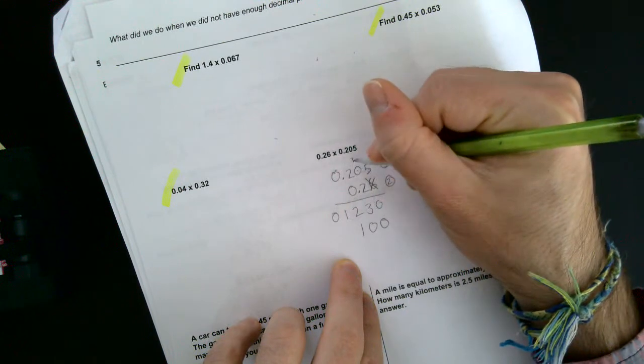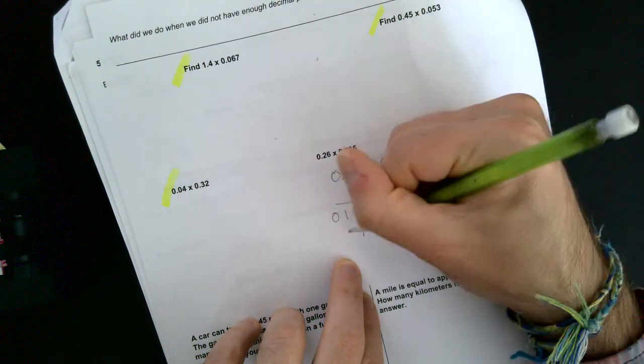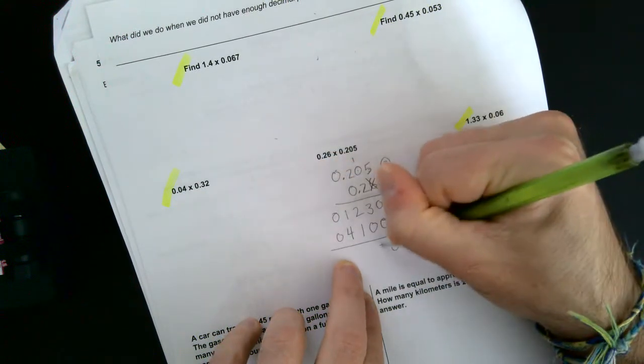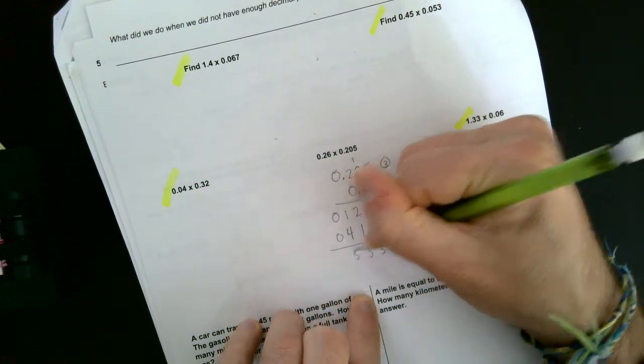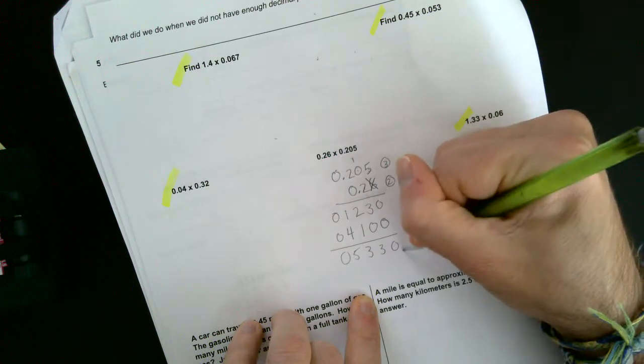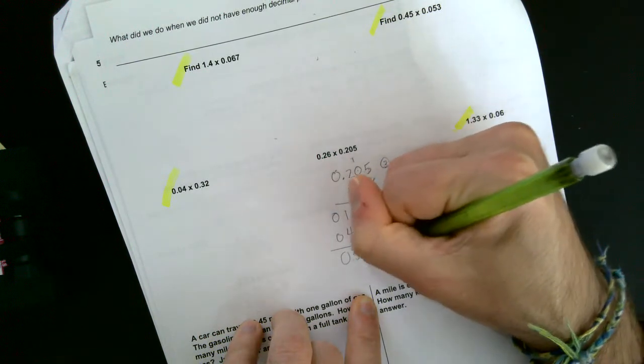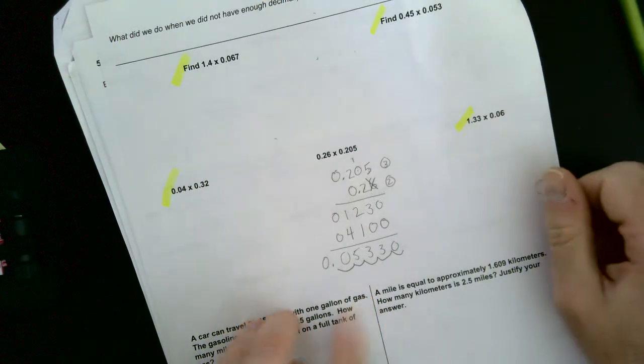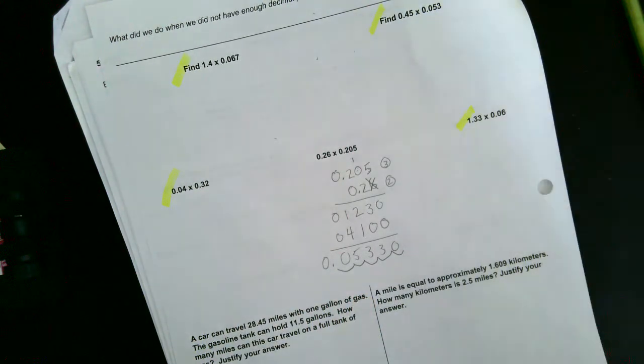2 times 0 is 0, plus 1 is 1. 2 times 2 is 4. 2 times 0 is 0. Then we add them up. And you've got to move the decimal point over 5 times: 1, 2, 3, 4, 5. There it is. So if you got 5,330 hundred thousandths, you got it.